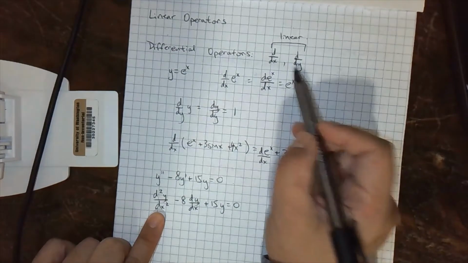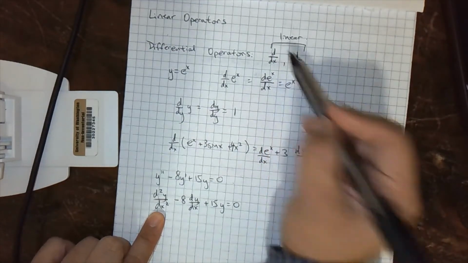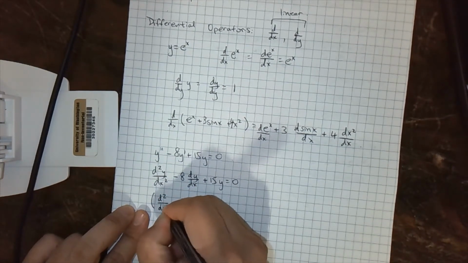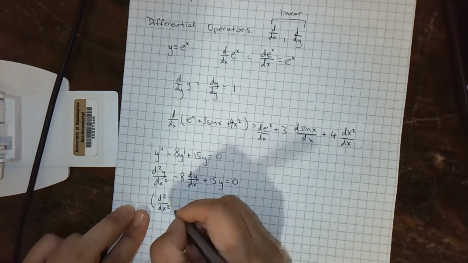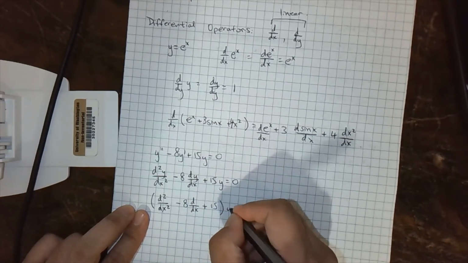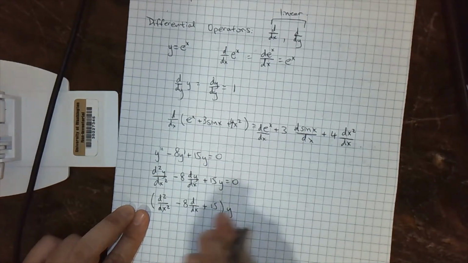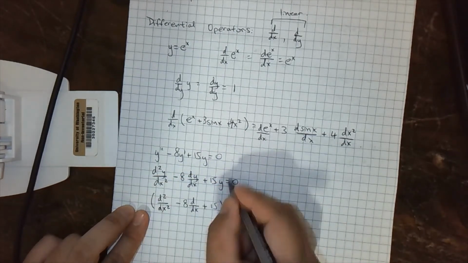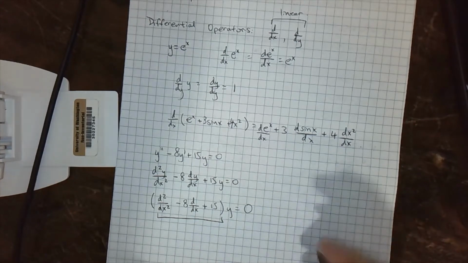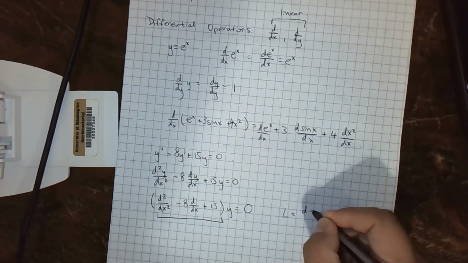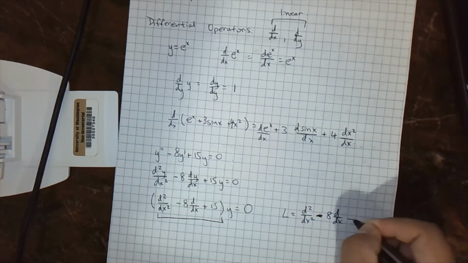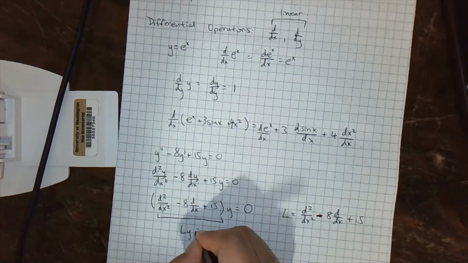If we are allowed to write things like d by dx with no function here, then we can factor out a y on the right. So this is d2 by dx squared, the second derivative with respect to x. That's the operator. Minus 8 d by dx plus 15, the constant, and then a y over here. If we distribute the y, we end up back up here. That's this notation. Now this whole thing is a linear differential operator, so we can call this L. L is d2 by dx squared minus 8 d by dx plus 15. And so we can write this as Ly equals 0.